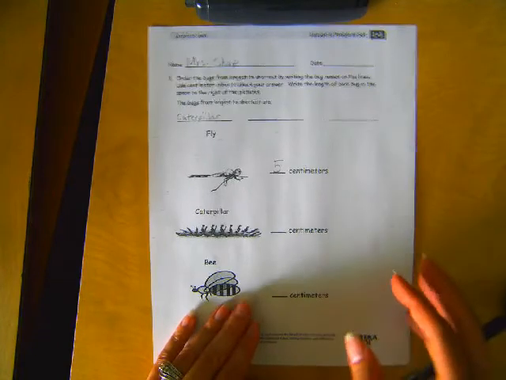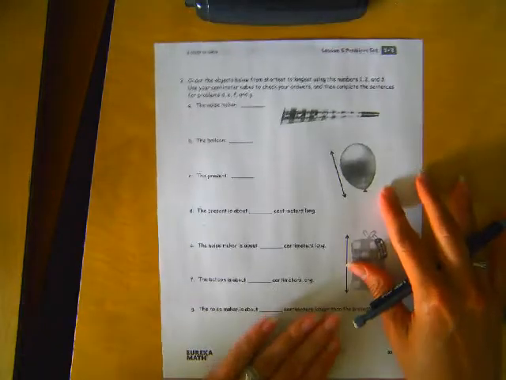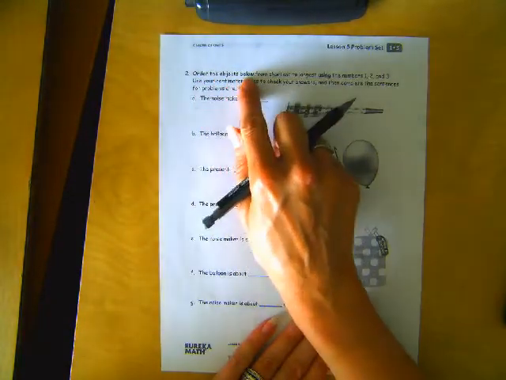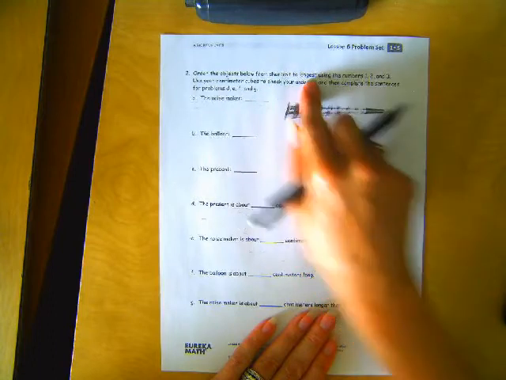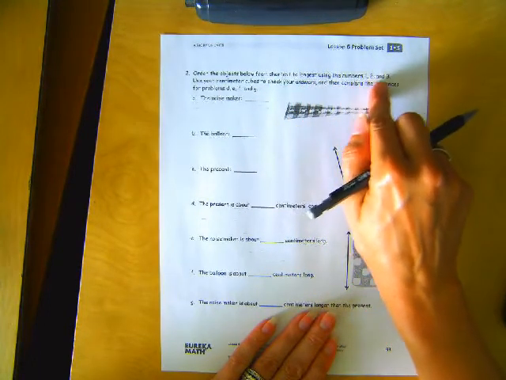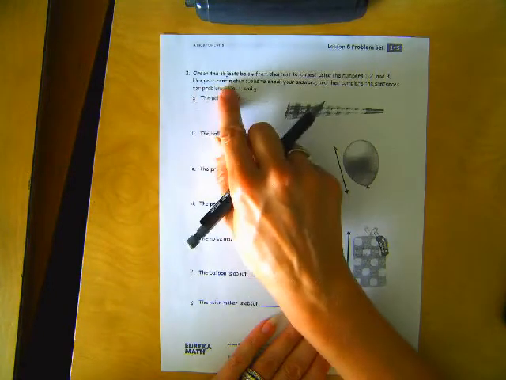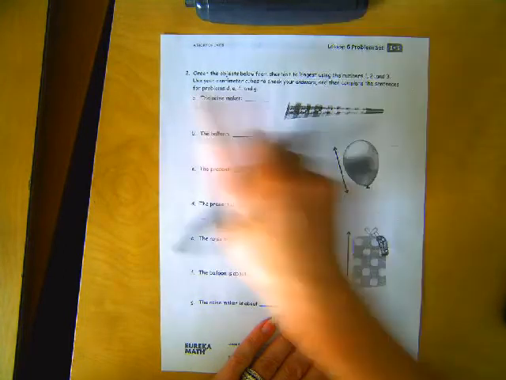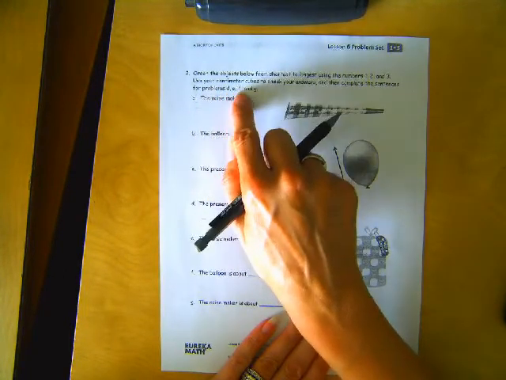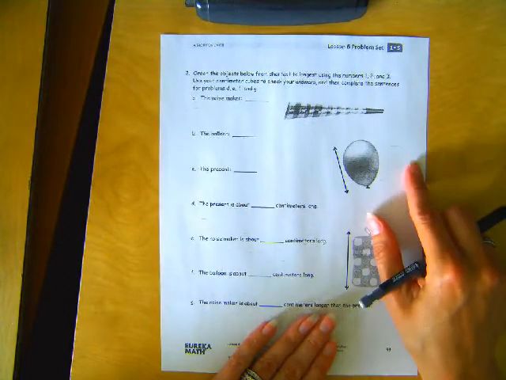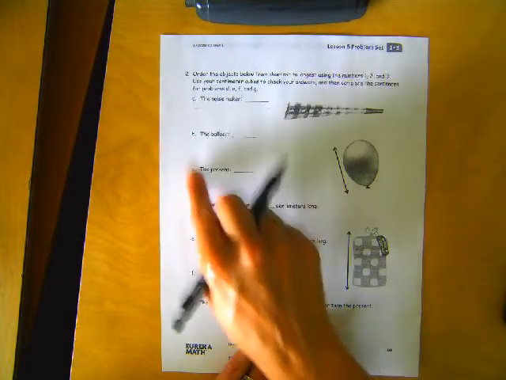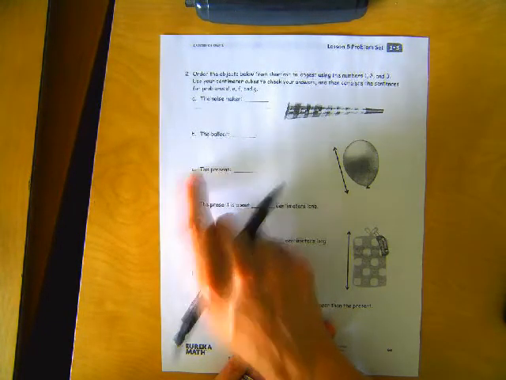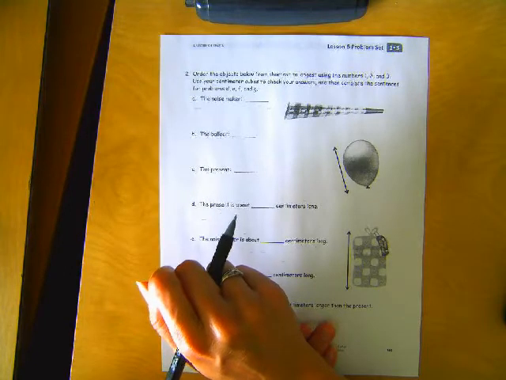If you're not done writing everything down yet, you can pause it. I'm going to flip over to the other side. Here we go with number 2. Order the objects below from shortest to longest using the numbers 1, 2, and 3. Use your centimeter cubes to check your answers and then complete the sentences for problems D, E, F, and G. Okay, so for A, B, and C, we need to write the numbers 1, 2, and 3, 1 being the shortest, 3 being the longest.